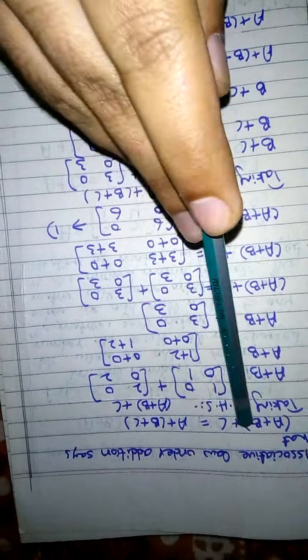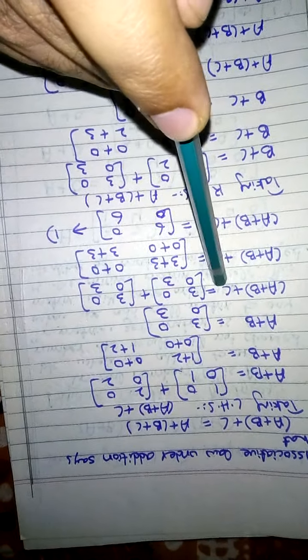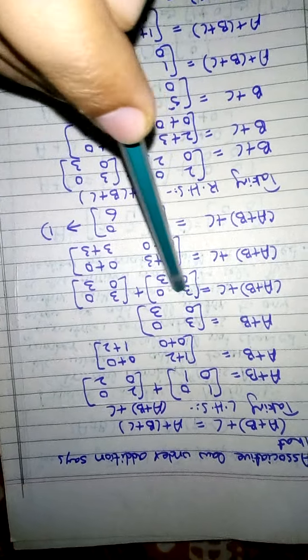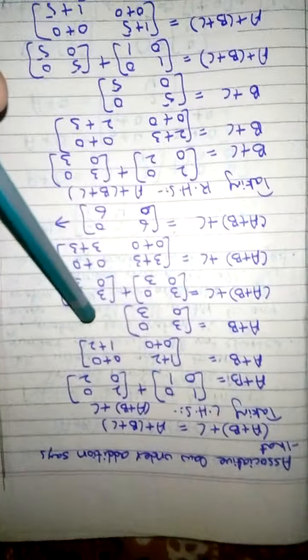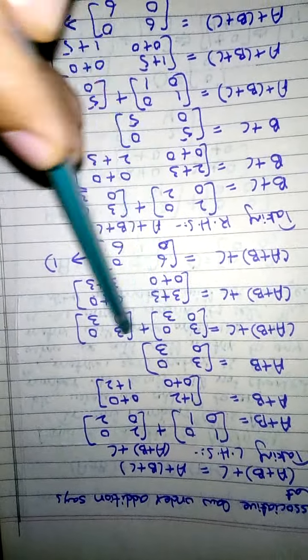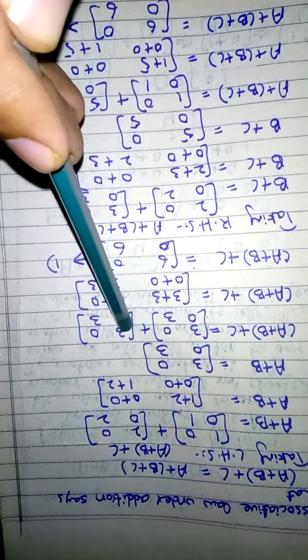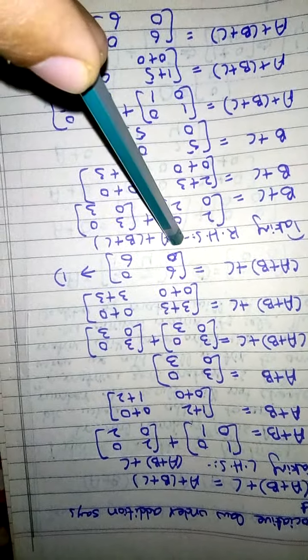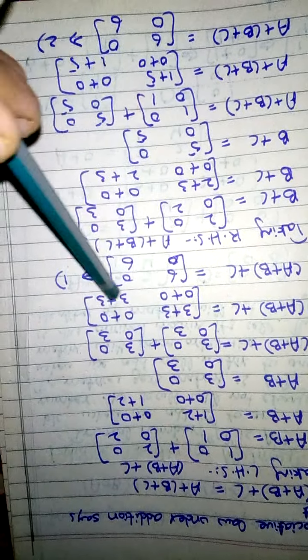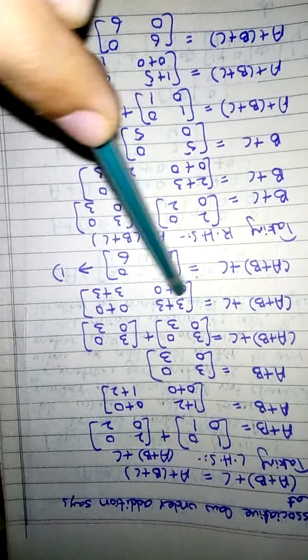Now we have to add the third matrix to the sum. The sum is 3 0 0 3 and the third matrix is 3 0 0 3 here. So we have to add these two matrices. Corresponding elements will be added. 3 plus 3 is 6, 0 plus 0 is 0 and 3 plus 3 is 6. We will write this as equation number 1.